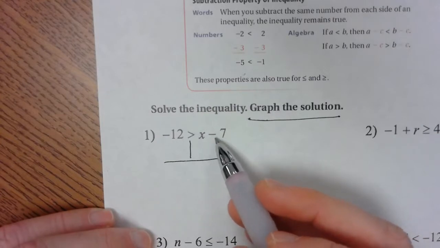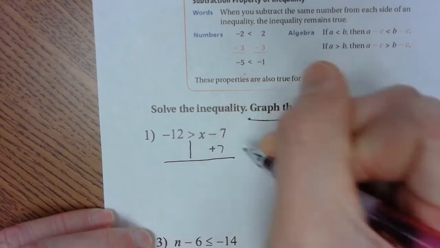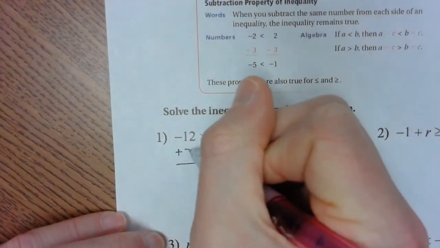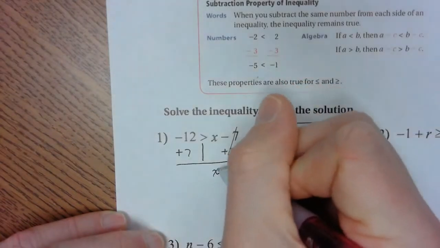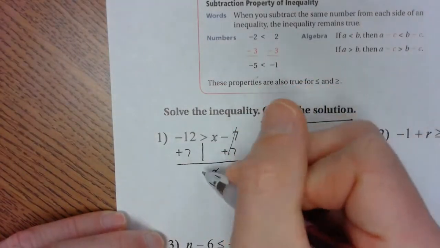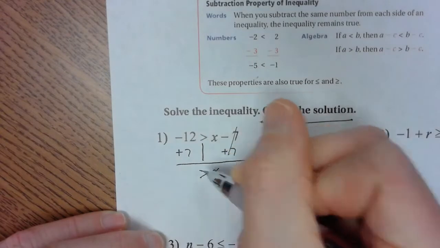How do I get rid of subtracting 7? I'm going to add 7. Whatever I do to one side, I do to the other. These are opposites, so I cancel them out. I bring down my variable, and I bring down my inequality. Do not bring down an equal sign.